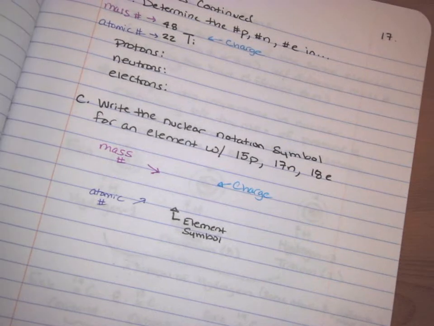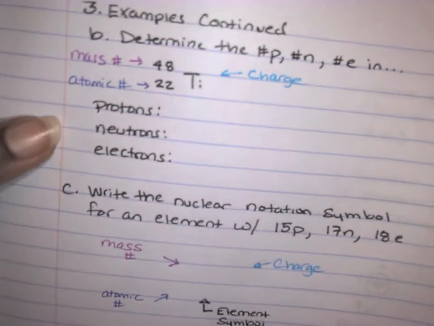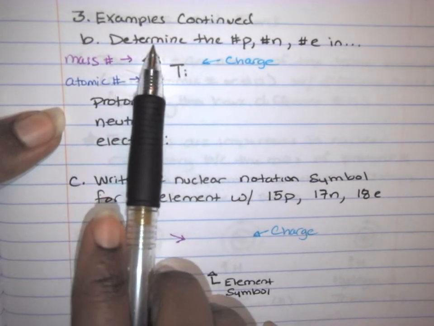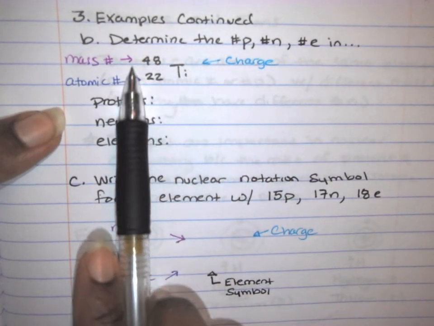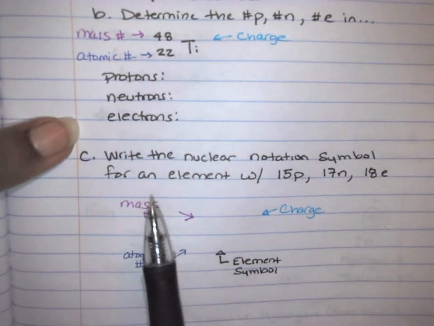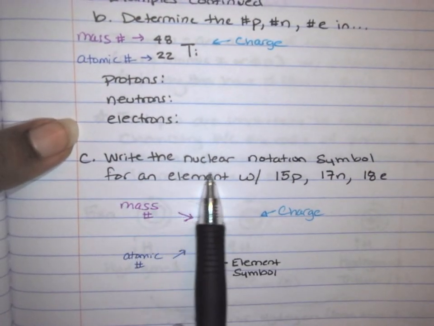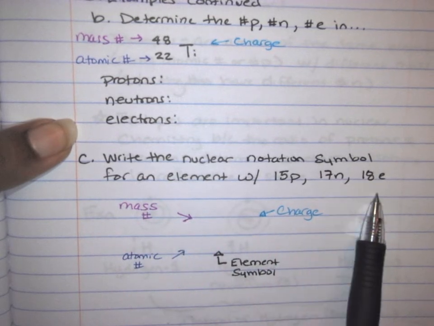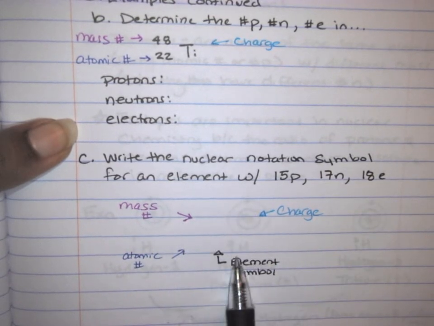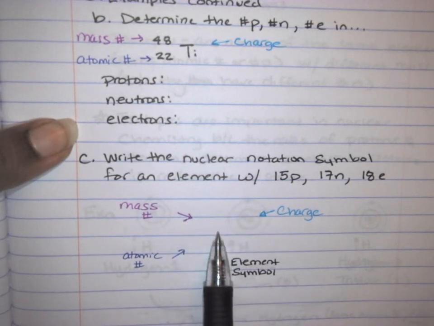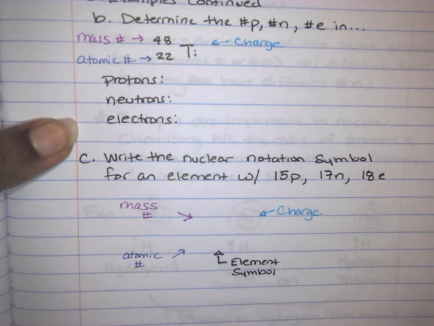Okay, the last few examples that you're going to look at show you the nuclear notation. You're determining the number of protons, neutrons, and electrons in this nuclear symbol. Again, this is what the setup looks like. And then finally, for the last example, you're going to write the nuclear notation of a symbol for an element with 15 protons, 17 neutrons, and 18 electrons. So here in this space, you're going to figure out the element symbol, the atomic number, mass number, and charge, and write them in the correct format or structure.